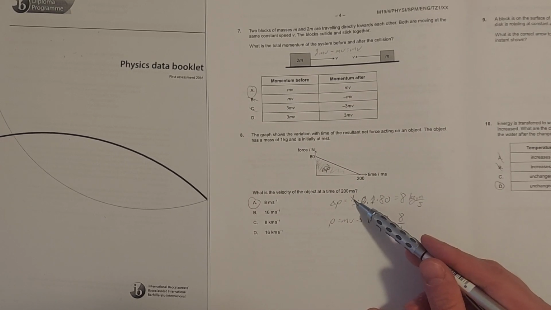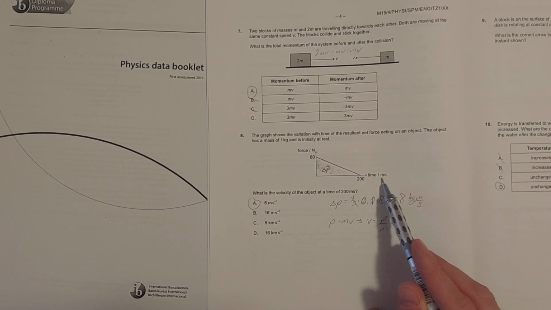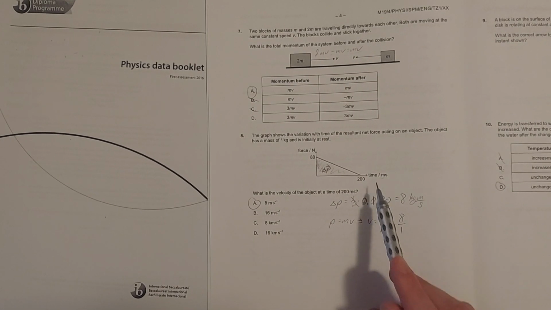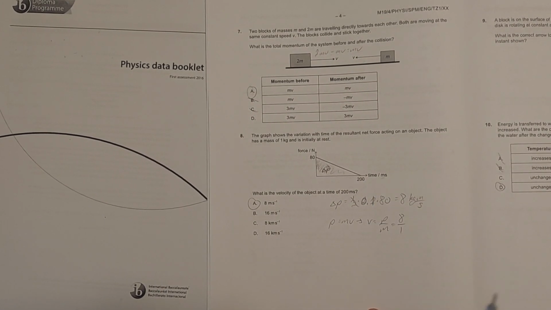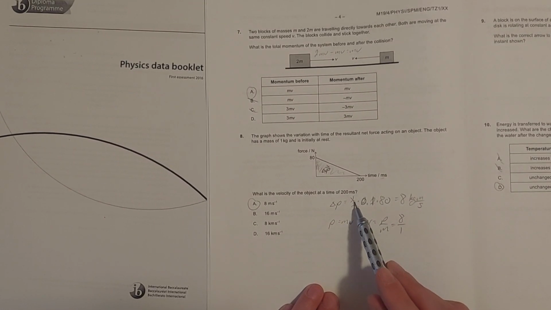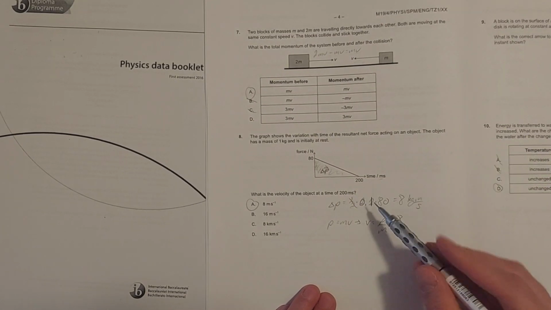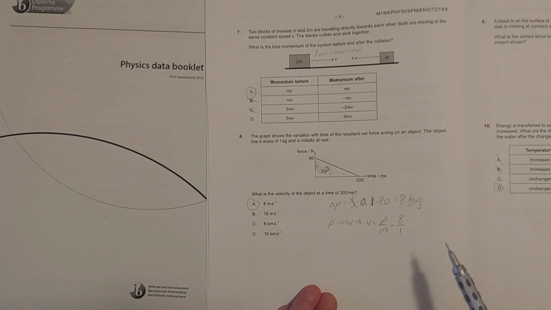It's a triangle, therefore it's 1/2 base times height. The base is 0.2 seconds, because that's in milliseconds. Easy to miss that. Milliseconds. Look at the units on your graphs. So 0.2 times 80. Well, the 1/2 and the 2 kind of cancel out. So when I cancel this 2 out, I turn into a 1. 0.1 times 80 is 8.